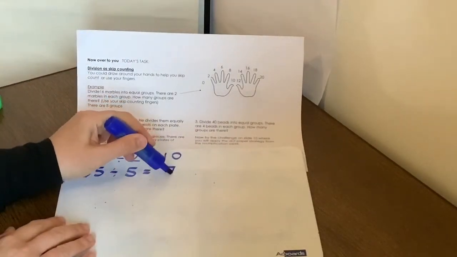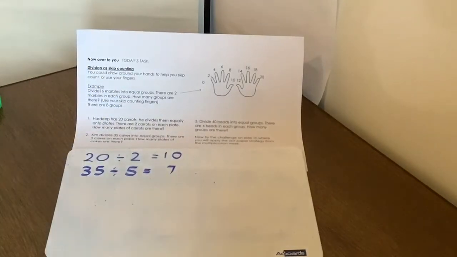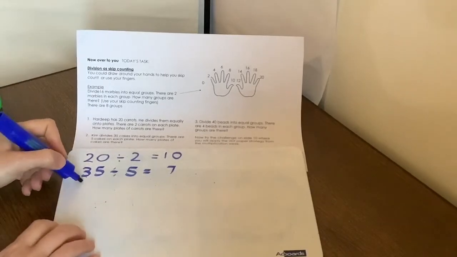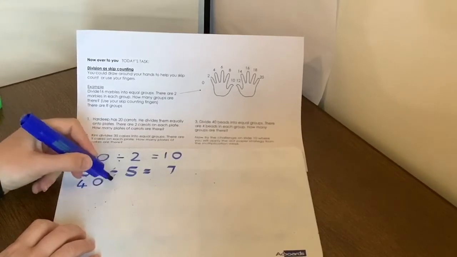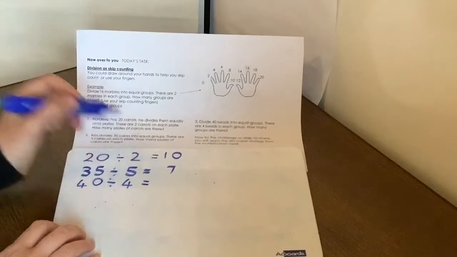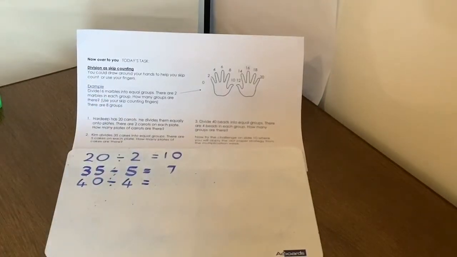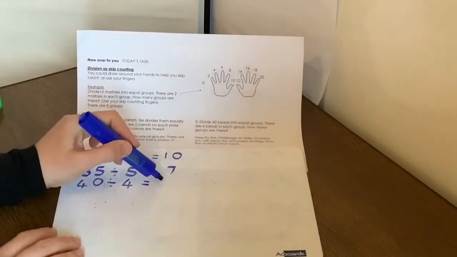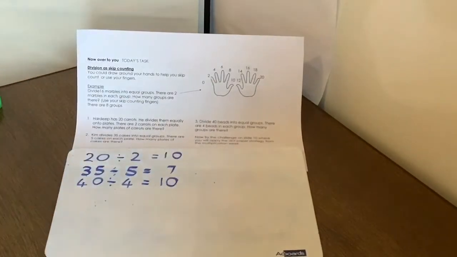How are you doing so far? Good. Number 3. Divide 40 beads into equal groups. There are 4 beads in each group. How many groups are there? So we're doing 40 and we're going to divide it by 4. And I know you know this straight away because you know that there are 10 lots of 4 in 40. So I know you know that is 10. So well done. That's your skip counting.